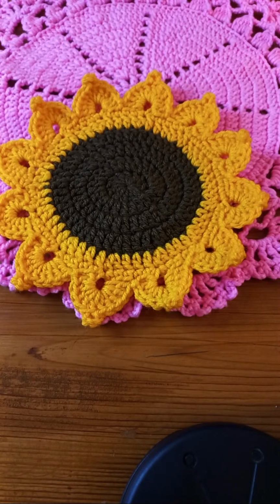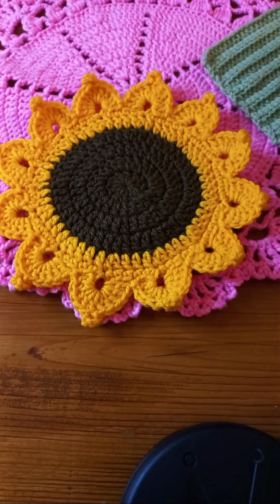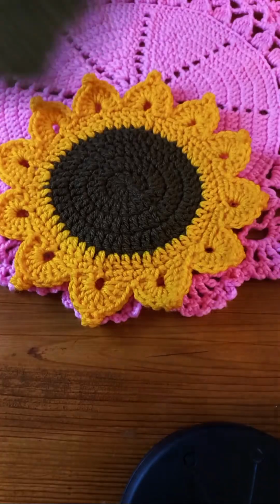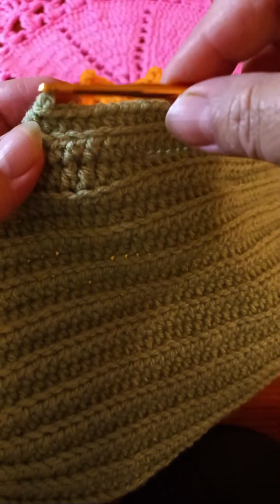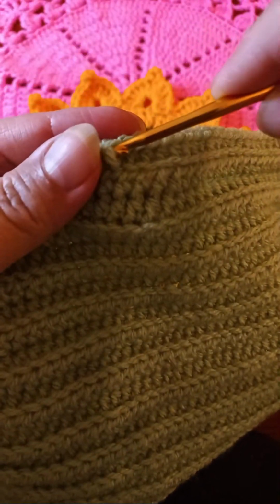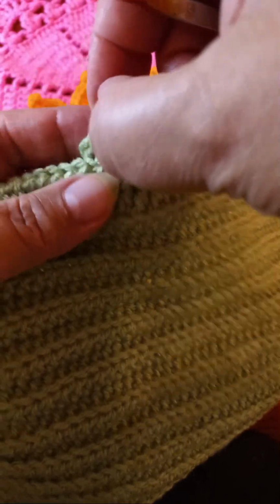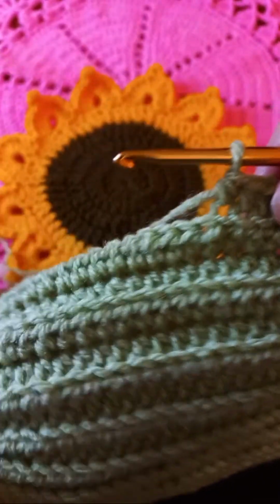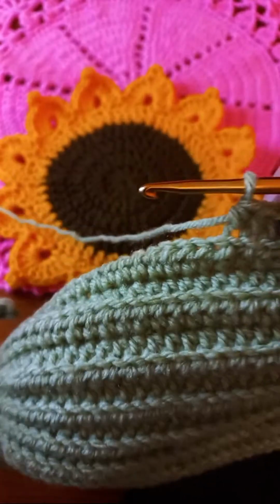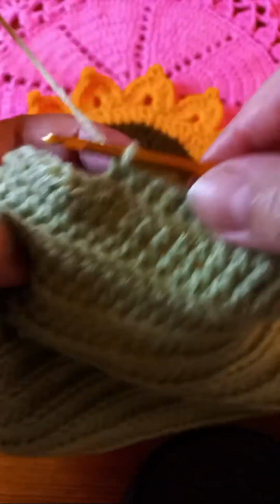Today's topic is very interesting. Today we will learn how to make a circle. For my beginner friends, I'm here just for you. I'm just waiting for my audience, so I'm making this just for passing time.